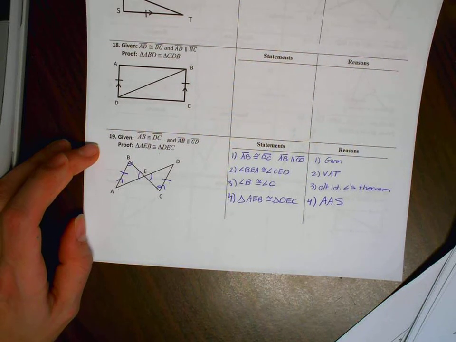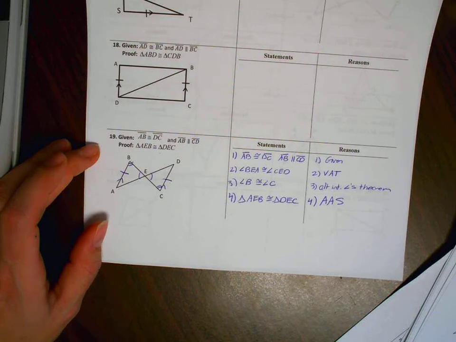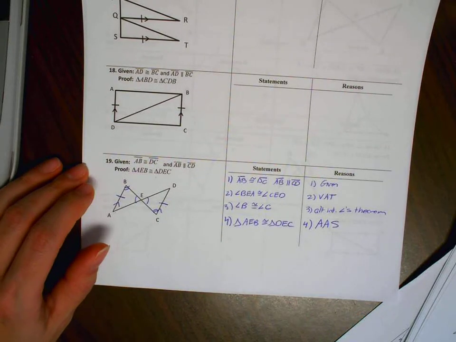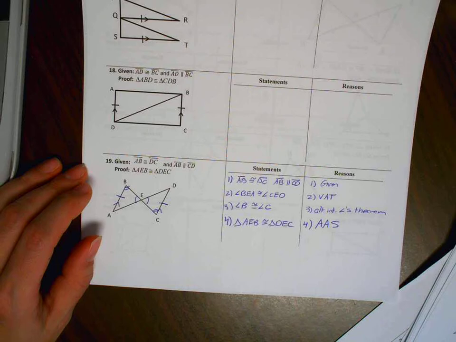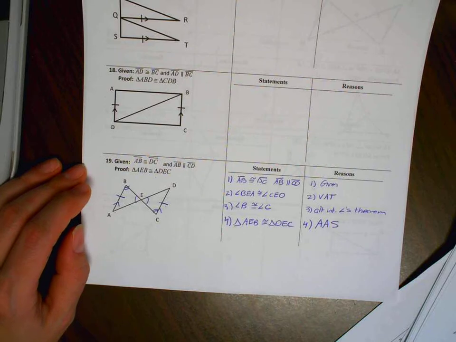Take your time and then figure out which of those you have. Because again, what you're looking at is, can you prove them by side, side, side, angle, side, angle, angle, angle, side, or hypotenuse leg? Which one of those can you use? And remember, there is no ASS.